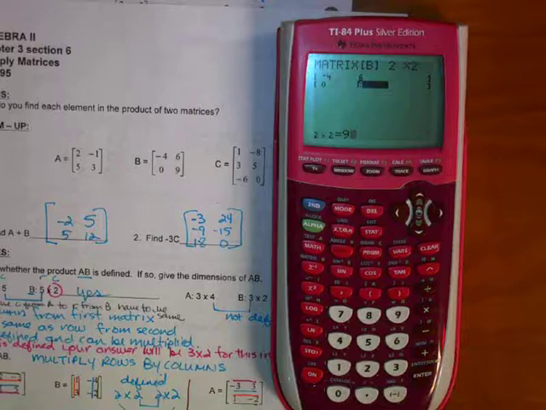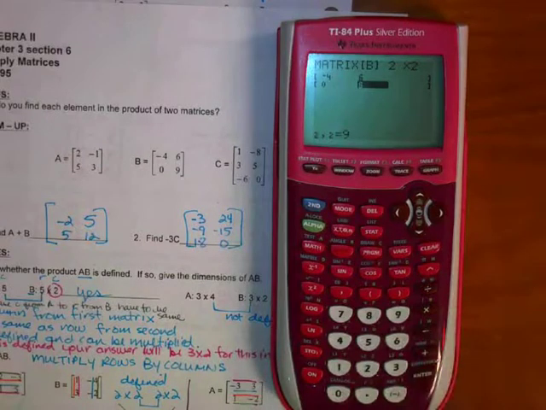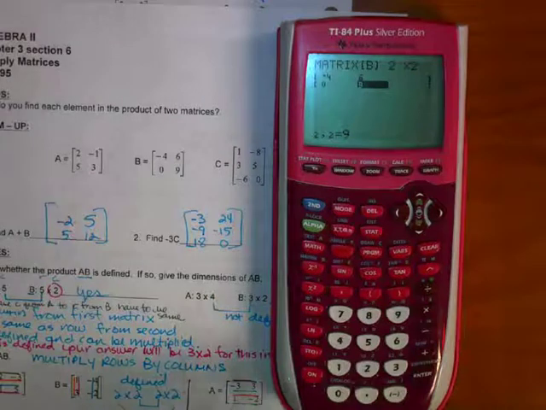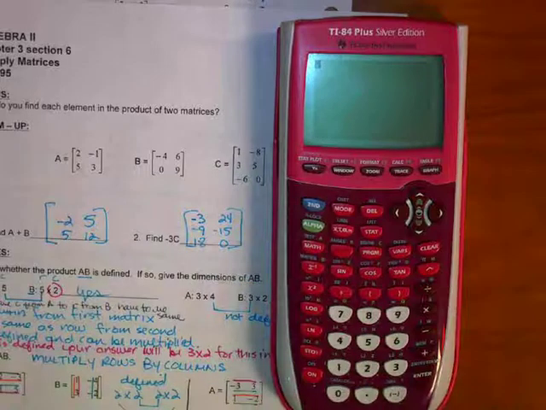Are y'all with me? Okay. It's just like the stats. Once you enter the numbers, then you can tell the calculator to do stuff with them. So I'm going to get out of here. I'm just going to do second quit and have a blank screen. Nothing went away. It's still there.